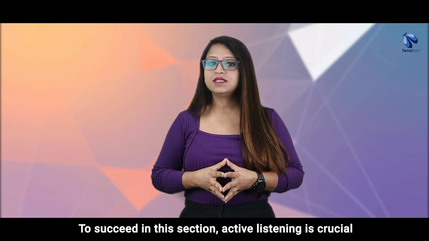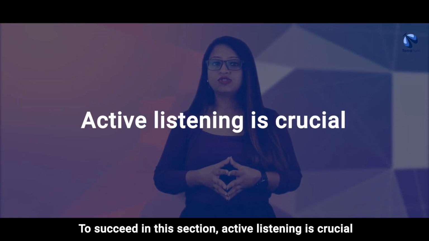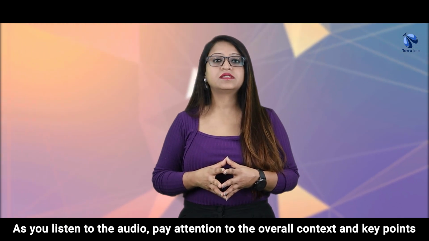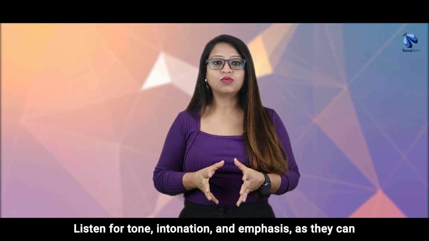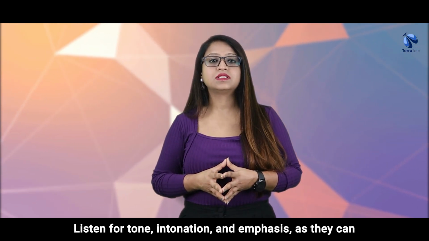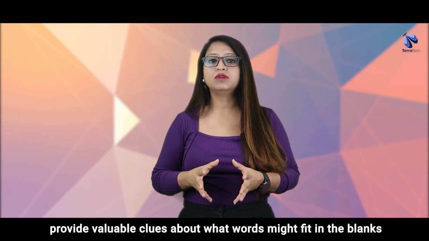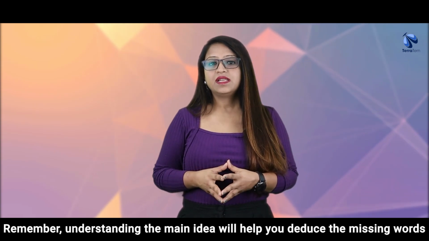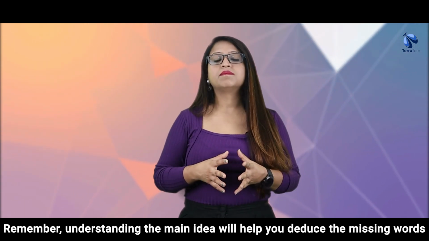To succeed in this section, active listening is crucial. As you listen to the audio, pay attention to overall context and key points. Listen for tone, intonation, and emphasis, as they can provide valuable clues about what word might fit in the blank. Remember, understanding the main idea will help you to deduce the missing words.